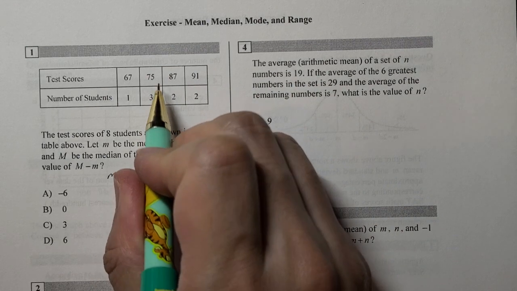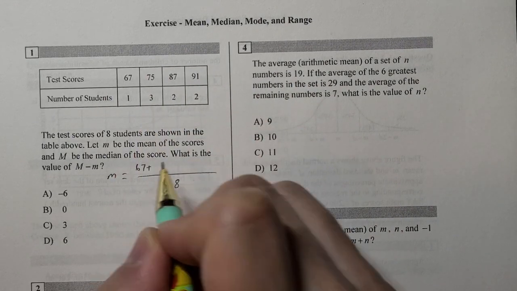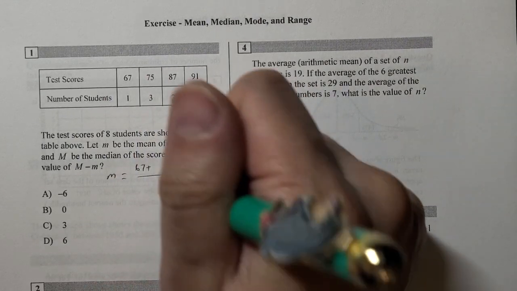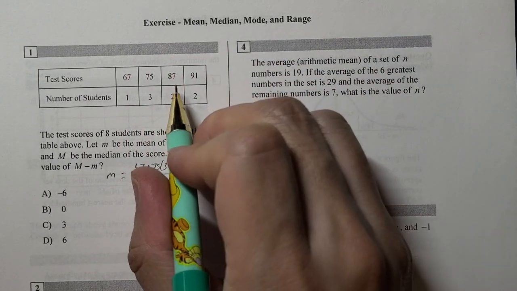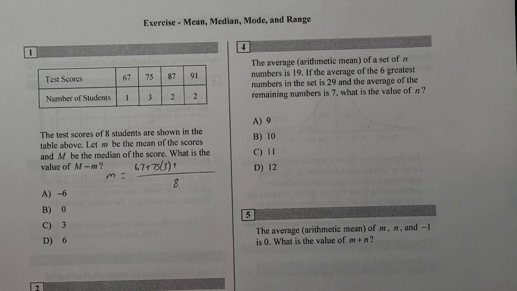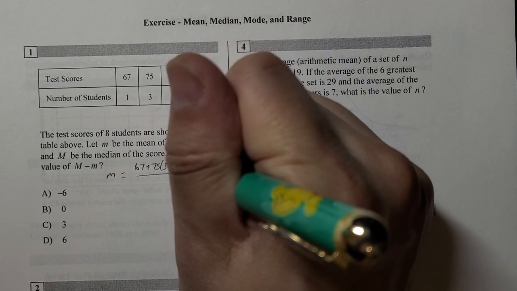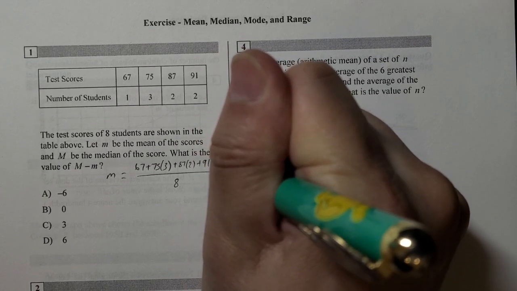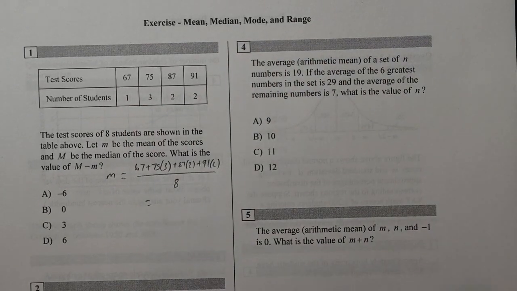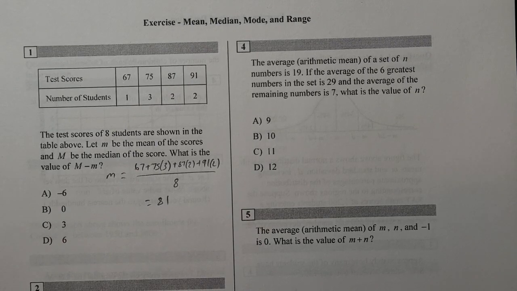There are 3 students that got 75, so it'll be plus 75, plus 75, plus another 75, or 75 times 3. Next, 2 people got 87, so we need to add 2 87s, or 87 times 2. And similarly, 91 times 2. Okay, plug that into your calculator. You should get 81. That's the mean.